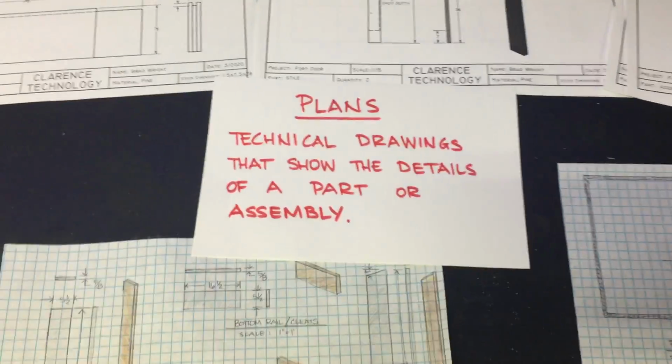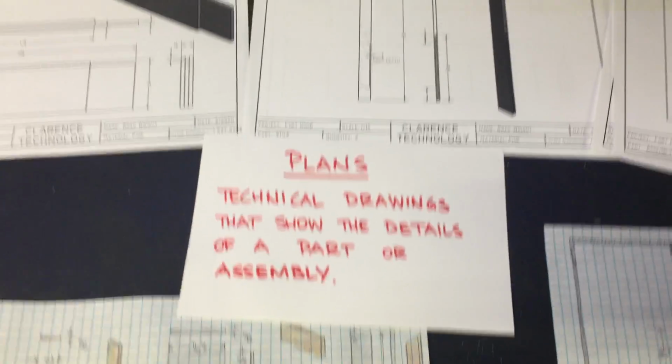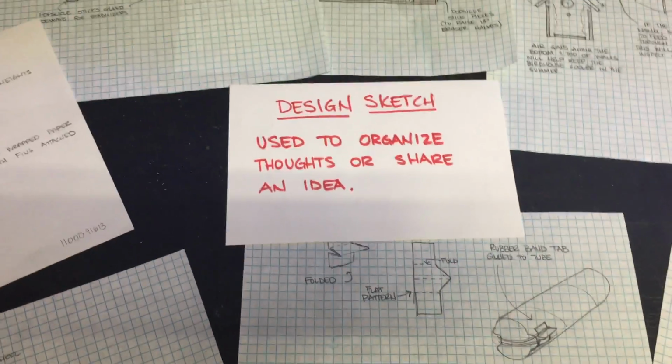So plans, which are more detailed technical drawings, and design sketches, which are primarily to share an idea or organize your own thoughts. Hopefully that clarifies the difference.